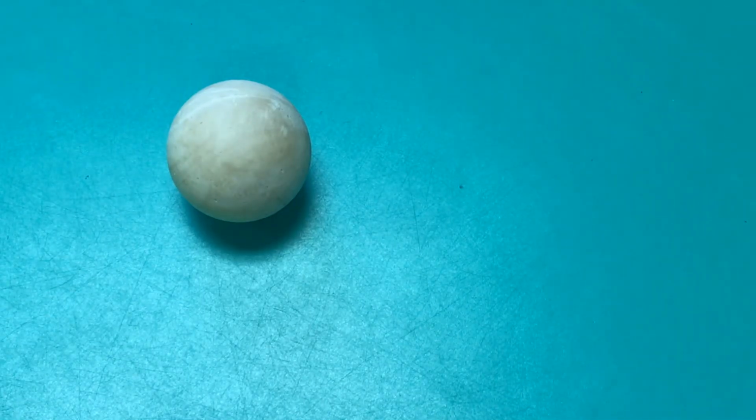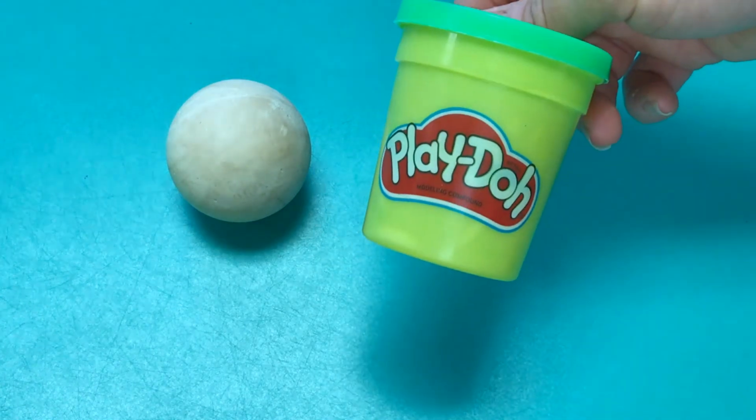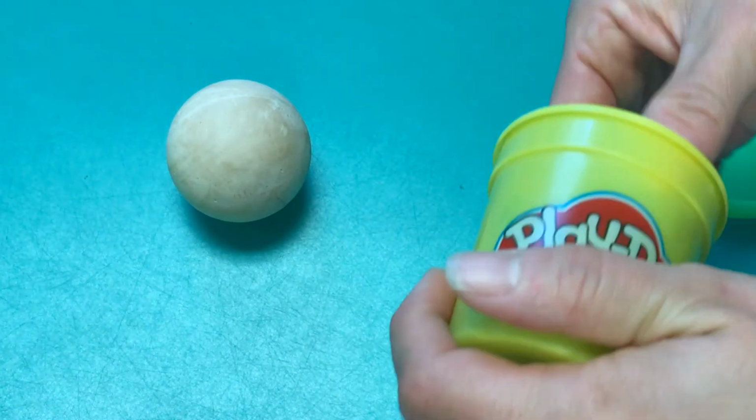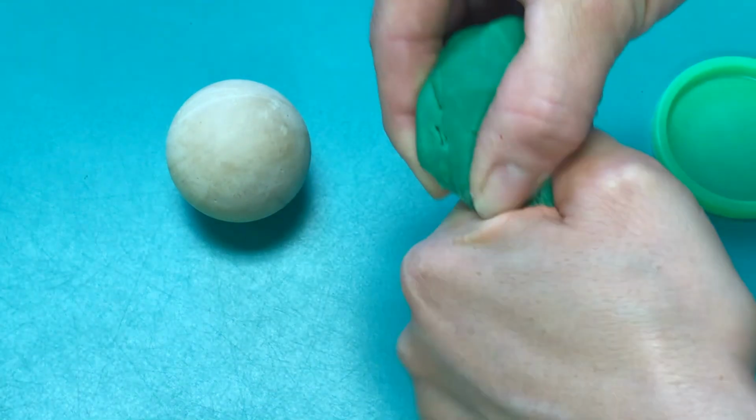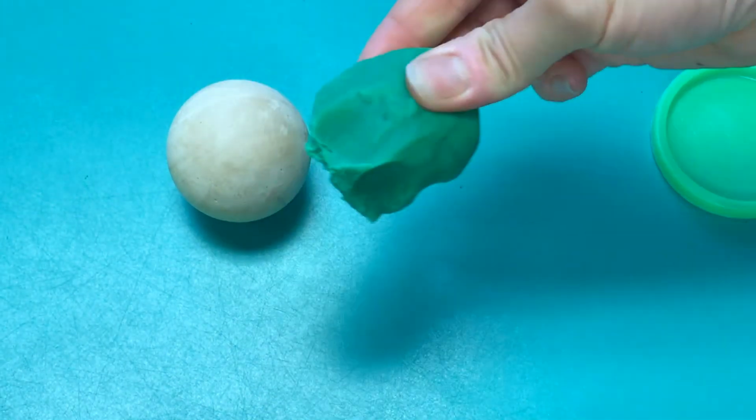Wow, you sure are great at finding spheres. Well, now that you're getting good at spheres, let's try to make a sphere. You know what you can use to make a really great sphere? Play-Doh. Let's open this Play-Doh up and break off a piece and make a sphere.